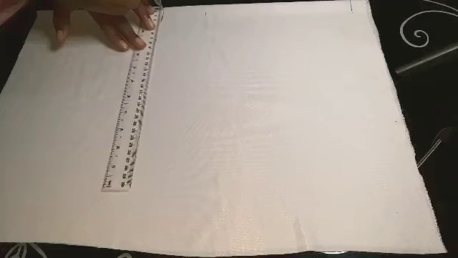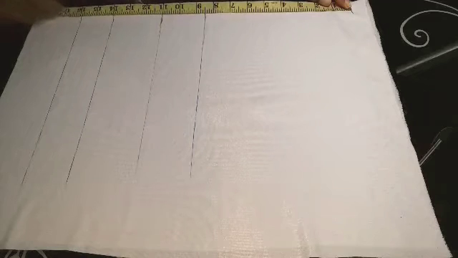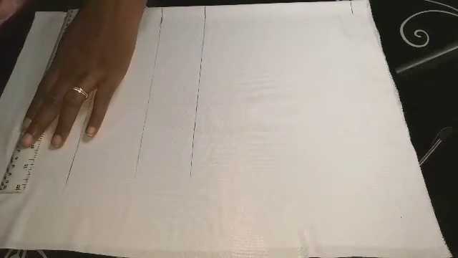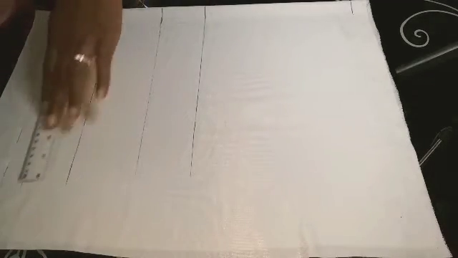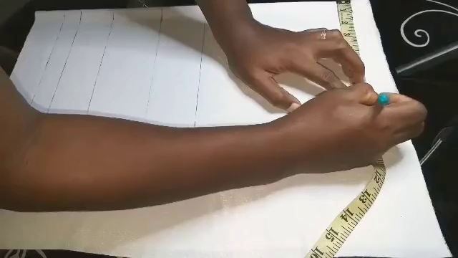So after that, I went ahead to use a ruler to make the lines, make the points more visible, so that when I want to plot other measurements, it can be more visible and easy to plot. So after drawing my lines, I also went ahead to mark my 1 inch seam allowance, and I also drew a straight line for that. Then after that, I went ahead to mark my shoulder. Of course, my shoulder measurement is 8 inches, so I marked that 8-inch point.